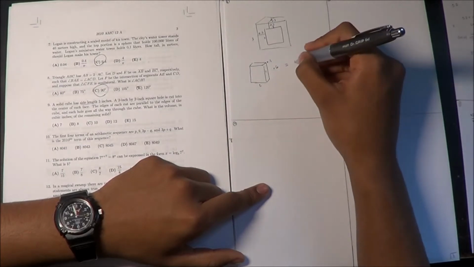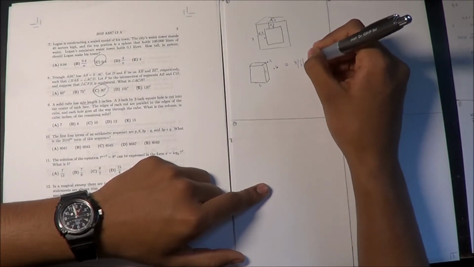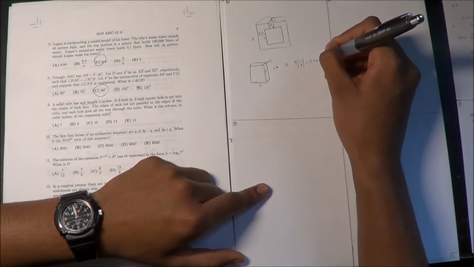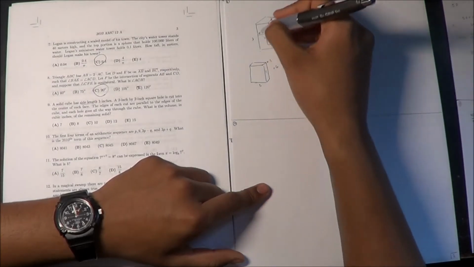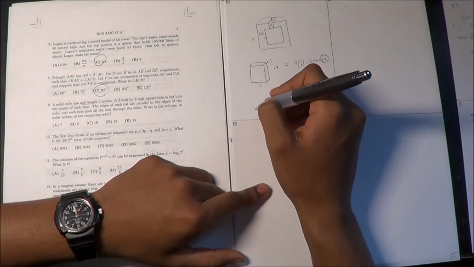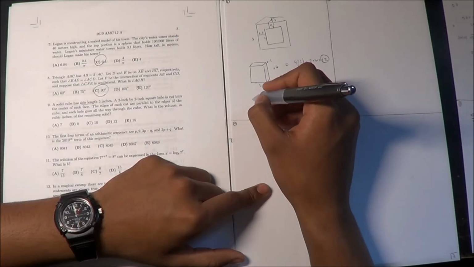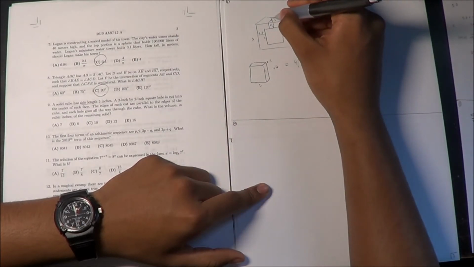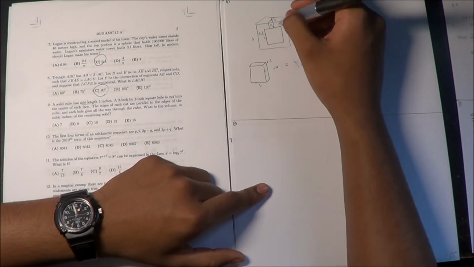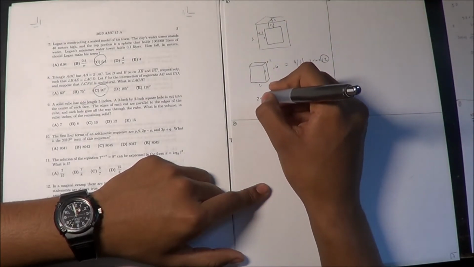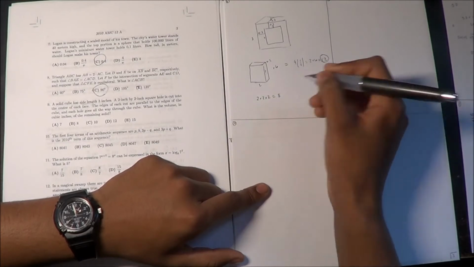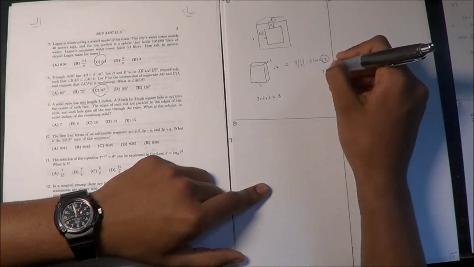Which equals 4 times 1/2, 2 times 6, which is 12. Okay, so the volume of that is 12. And the volume of the inner cube, 0.5, 0.5. It's a 2 by 2 by 2 cube. Just 8. So it'll be 20.